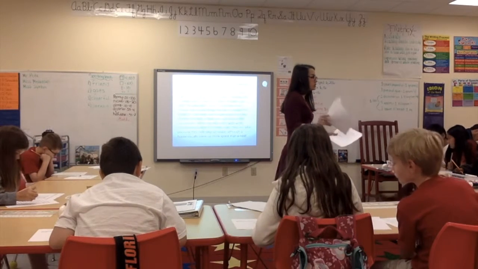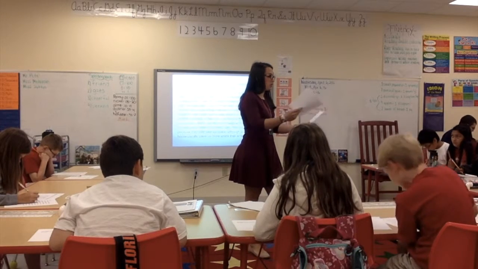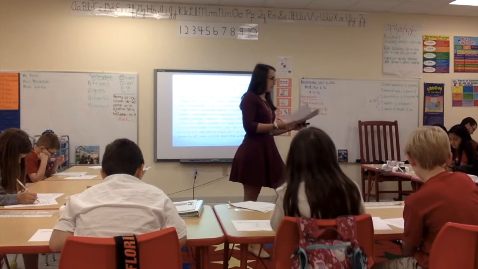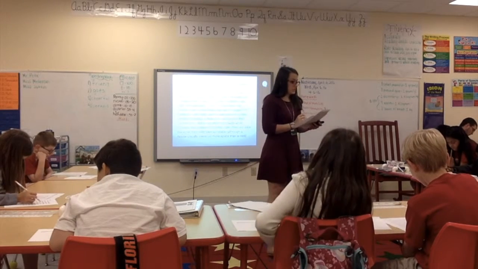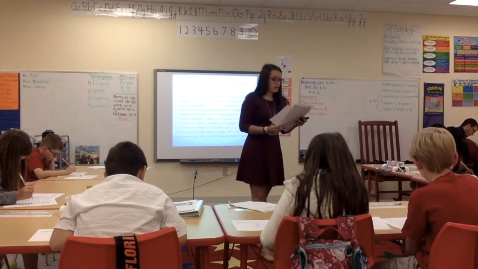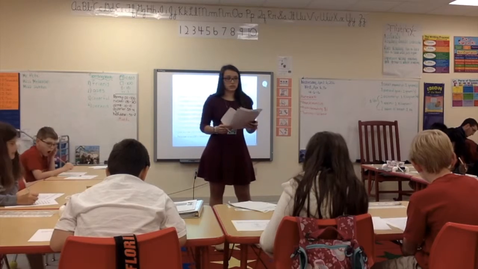This is something you can refer to, so you can keep it. When you're looking at a paragraph and you're trying to compare things in it, you can find these words in the paragraph. So the next sentence says, however, you might be surprised to find out that nests and houses have some things that are the same. Any words there? Same.